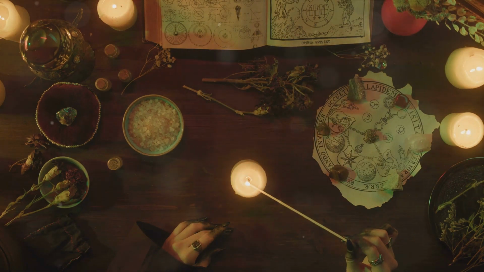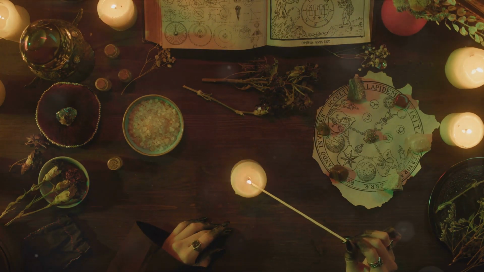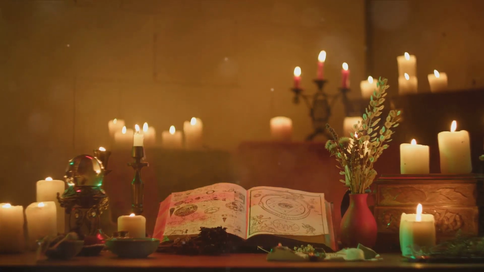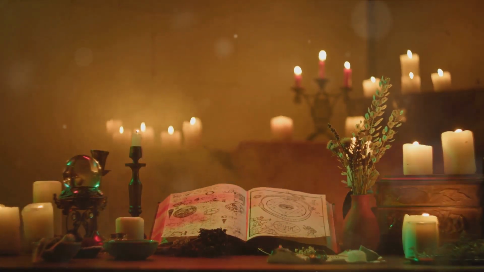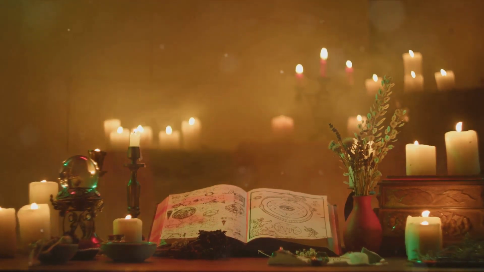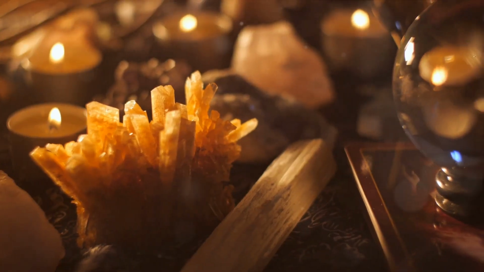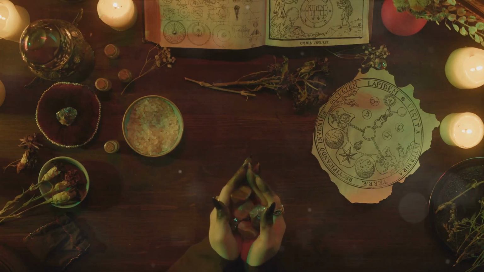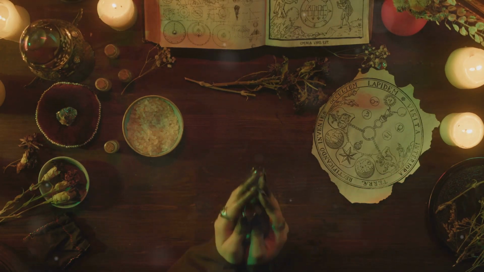Step 1. Choose a location. This could be anywhere in your home where you feel most connected to your spiritual energy. It could be a quiet corner of a room, a windowsill, or even a dedicated space in your garden. Step 2. Select your elements. These are personal to you and reflect your spiritual beliefs. They could include candles, crystals, statues, or even natural elements like flowers or stones.